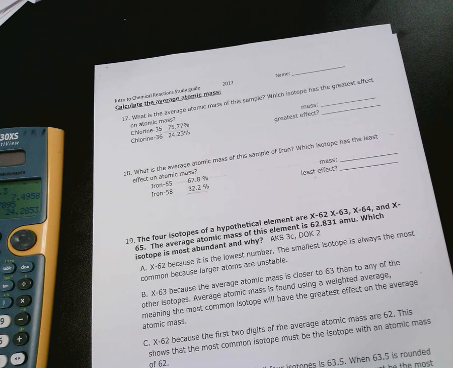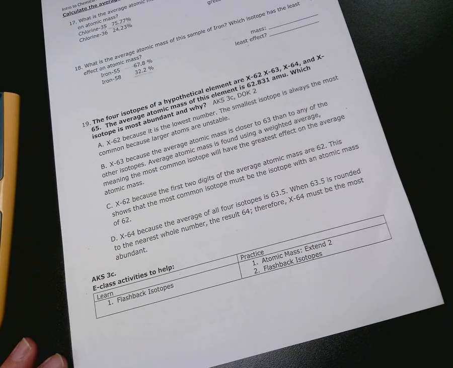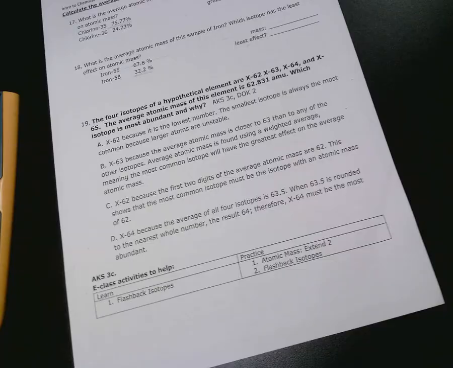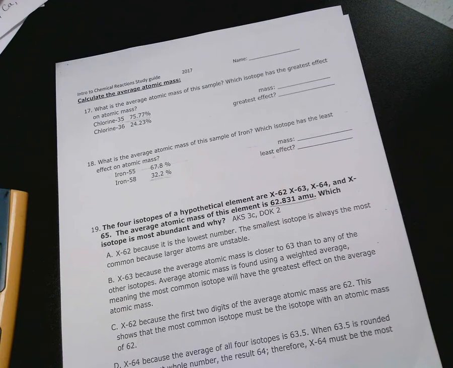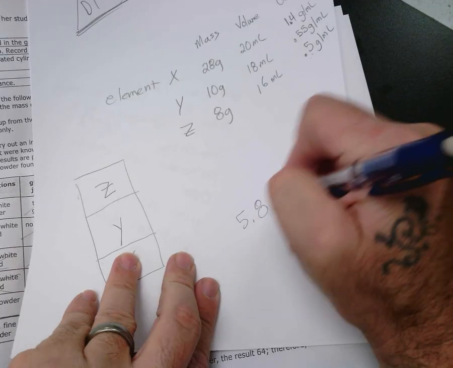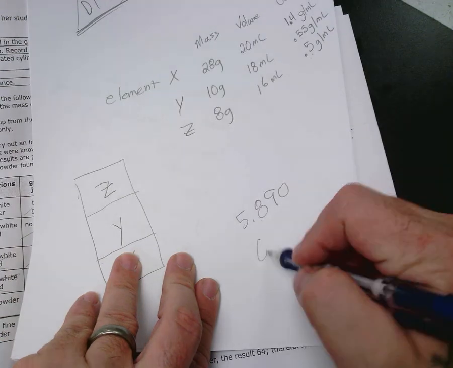Isotopes of hypothetical, the average atomic mass of this is, which isotope is most abundant? Well, you know that whatever you round your average atomic mass to is going to be your most abundant isotope. So 62.831, what does it round to? You better know your rounding rules. Remember, you need to watch and make sure that you don't round like 5.890 to 5. That doesn't round to 5. That rounds to 6, right? So make sure your rounding is correct.